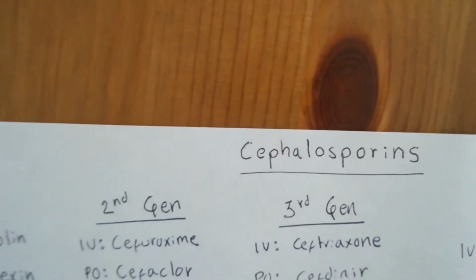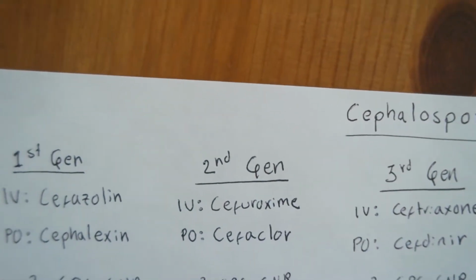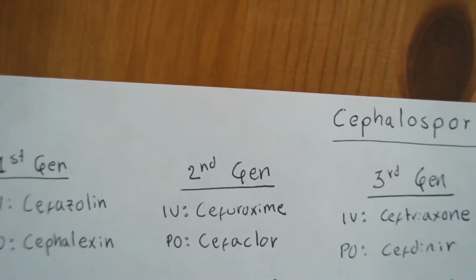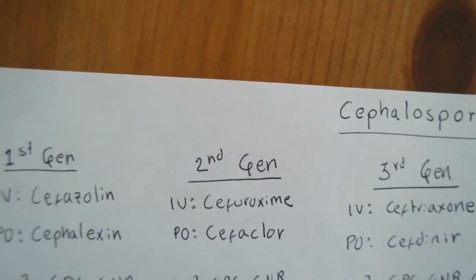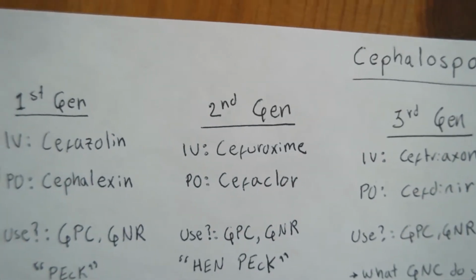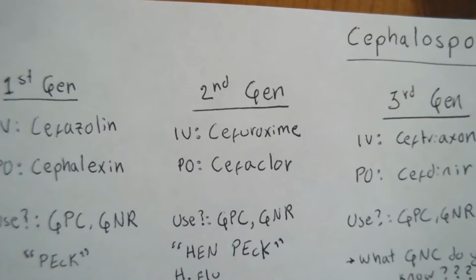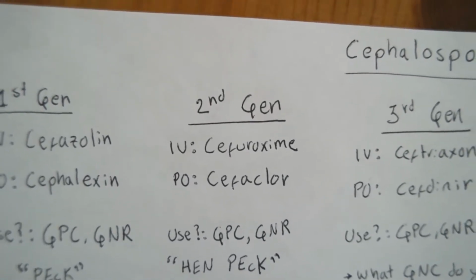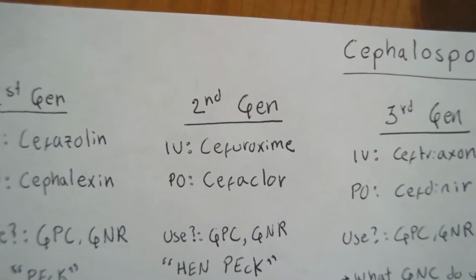Now, moving forward to the second generation, do you know any example of them? We have IV and PO, cefuroxime and cefaclor. Do you know why do we use that for? Very good. We use it for gram-positive cocci as well and gram-negative rods. The gram-positive cocci is less broad than the first generation, and the gram-negative rods is a little broader.